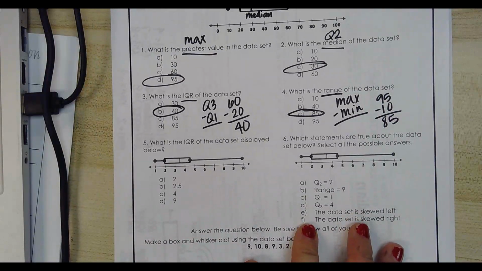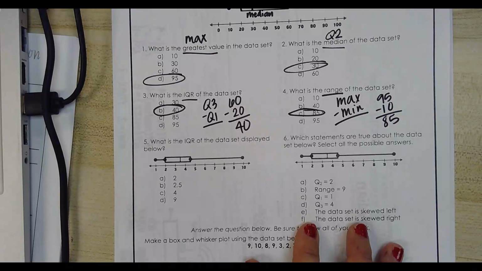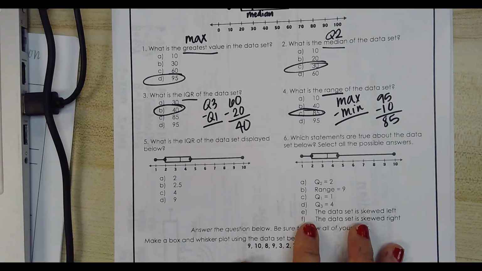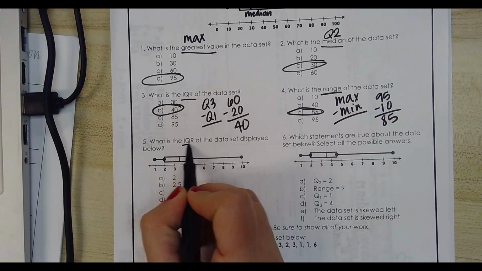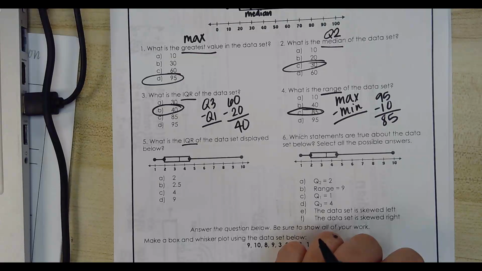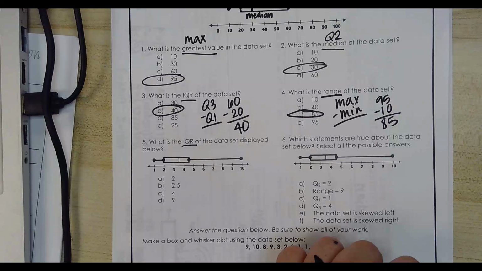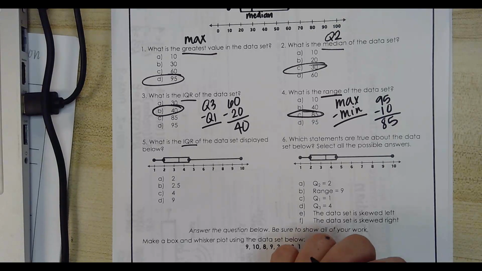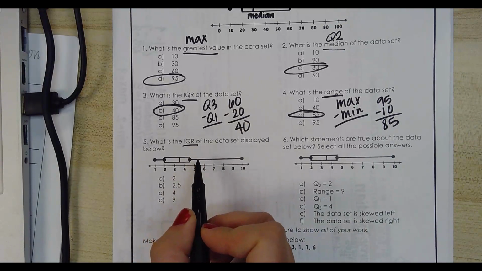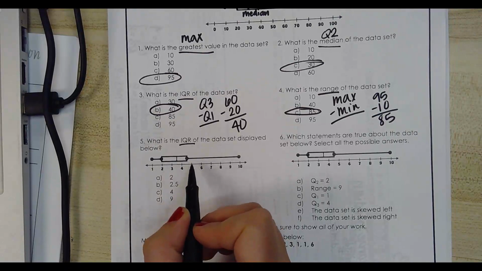Alright, so real quick, just tell me this. IQR with a box and whisker plot, all I need to look at is the beginning of the box and the end of the box. If it's asking for median, I just need to look at the middle of the box, the middle line. And if it's asking about range, then I look at the whiskers. But which one is this asking about? IQR. Okay, so I look at the beginning and the end of the box.